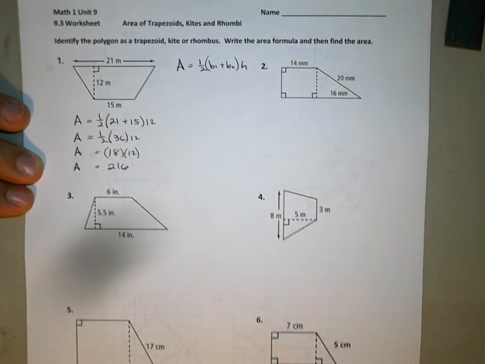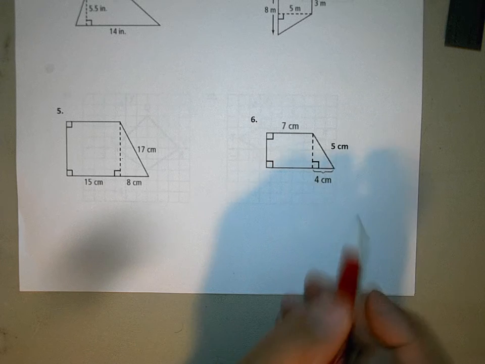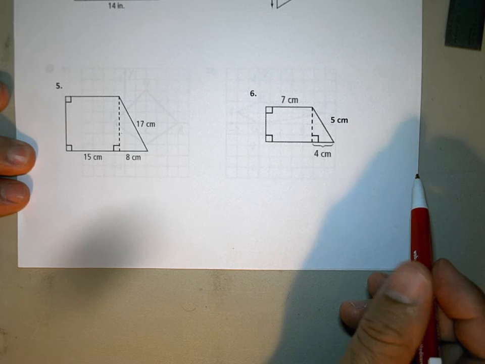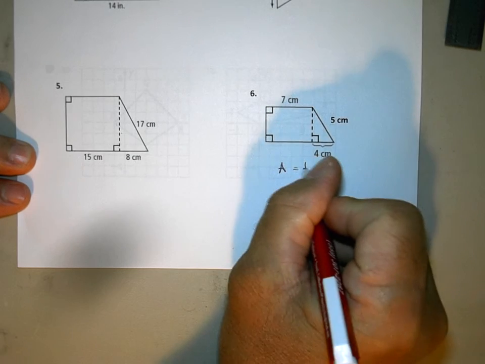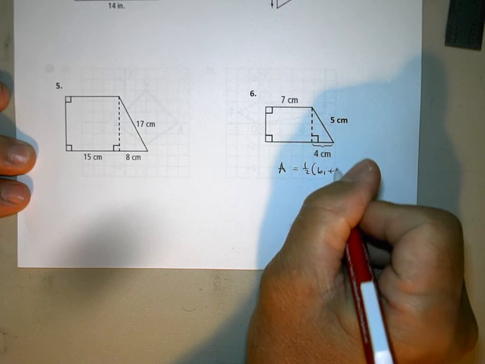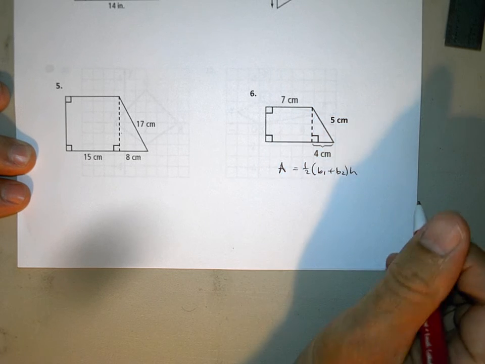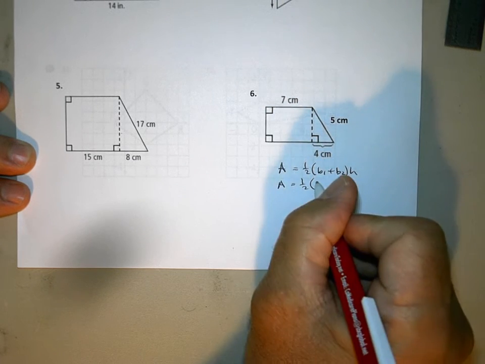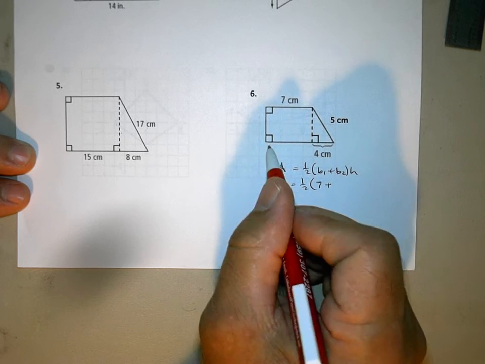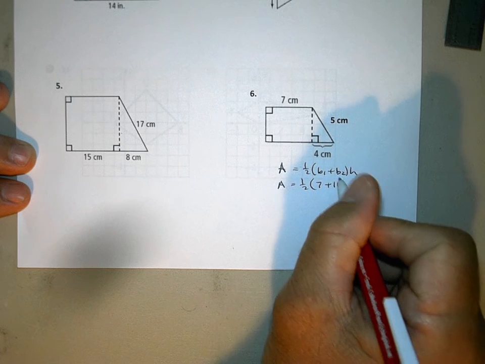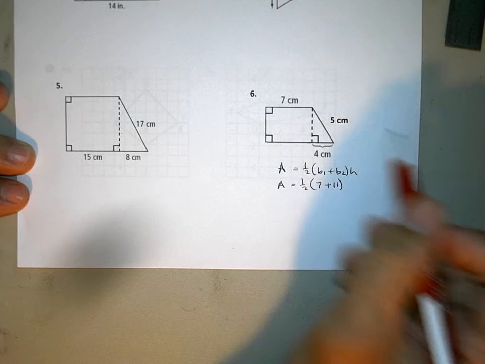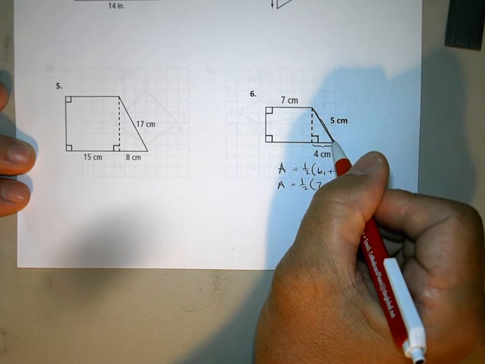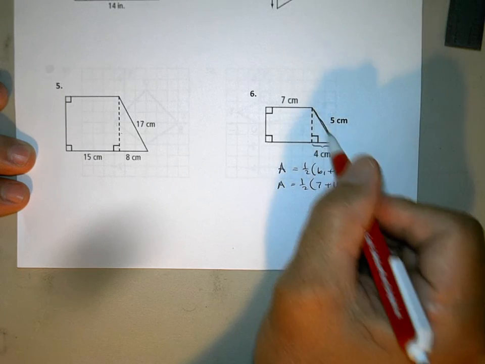Okay, let's do this one over here. We'll do number 6, and I'll leave the rest for you. All right, well, got to be careful here. So again, area equals 1/2 base 1 plus base 2 times the height. Well, area equals 1/2. Base 1 is right here, 7 centimeters, plus, don't say 4, because remember it's 7 plus 4, or 11. And the height is, oh, well, we got a little trick here. It says this line is 5. Well, that's not the height. The height is over here.